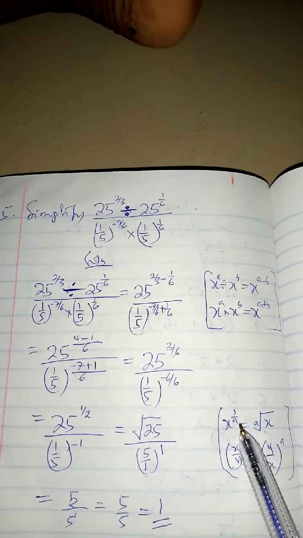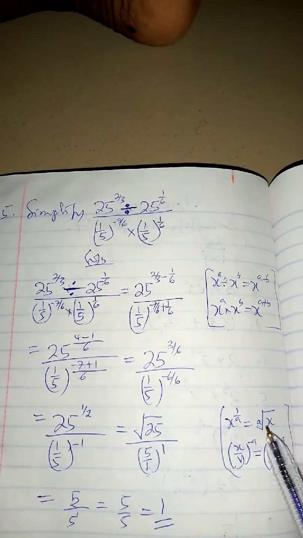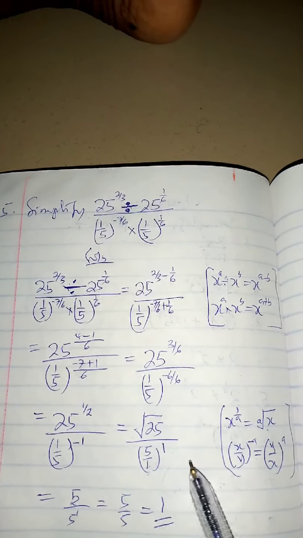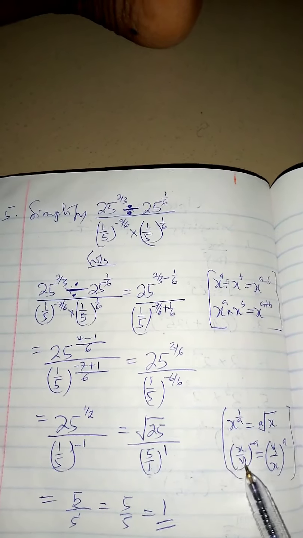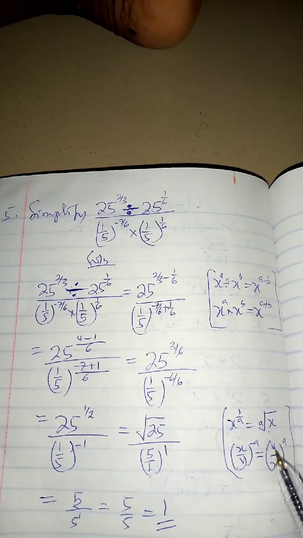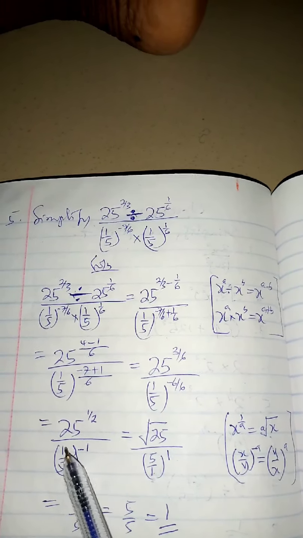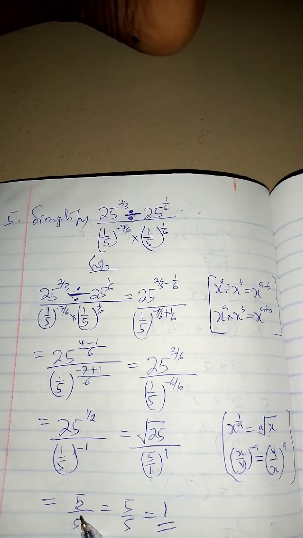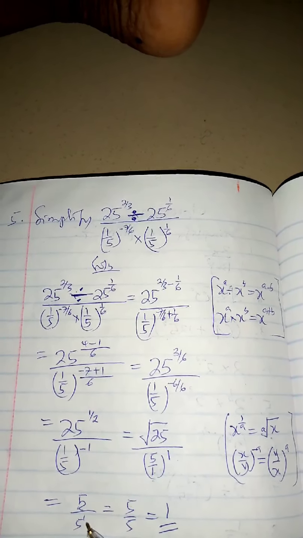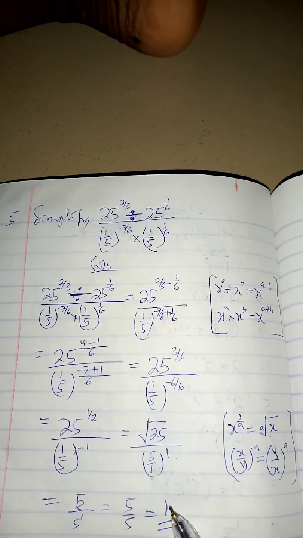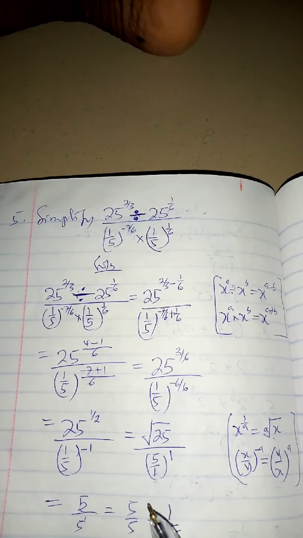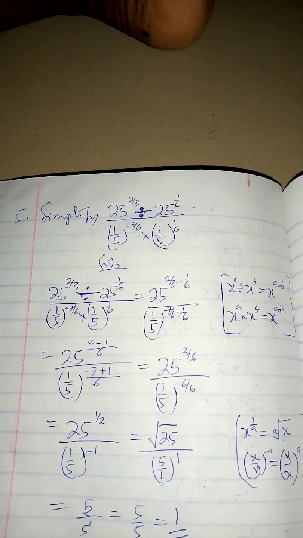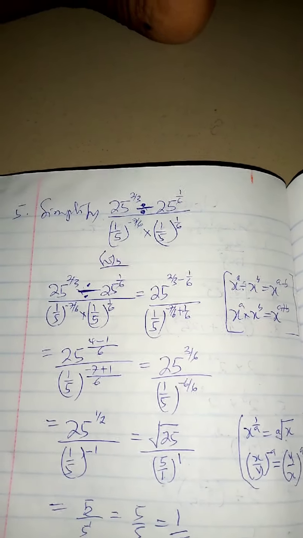Now when you apply this law here, x raised to power 1 over a, which is a root of x, this becomes 25 raised to power 1 over 2 becomes square root of 25. Similarly, when you apply this law, x over y all raised to power minus a, which will be y over x raised to power a, for the negative sign to disappear, you say 5 over 1 raised to power 1. Square root of 25 is 5. 5 over 1 is 5 raised to power 1. This is 5. 5 raised to power 1 is 5. 5 over 5 is 1. And this is how you solve it, applying your laws. So generally, we've been able to apply those laws to solve the following few examples.